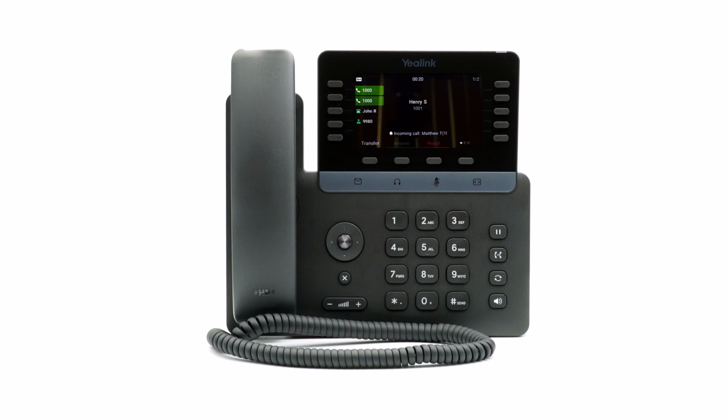To answer an incoming call, simply pick up the handset, press the headset button, press the answer soft key, or press the speakerphone button to start your call on your preferred medium. Call information such as the caller ID and call duration will be visible on the screen, as well as additional soft key options for your active call.